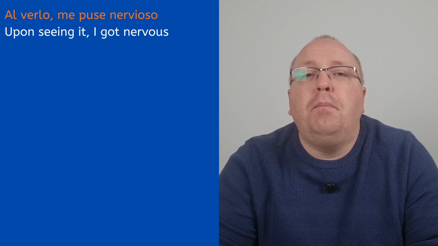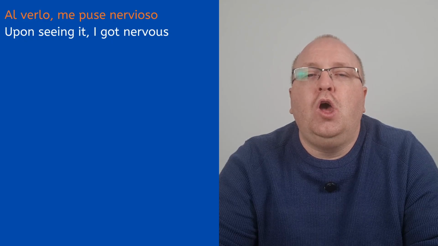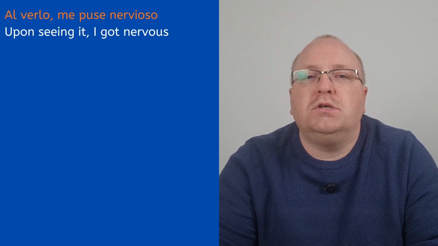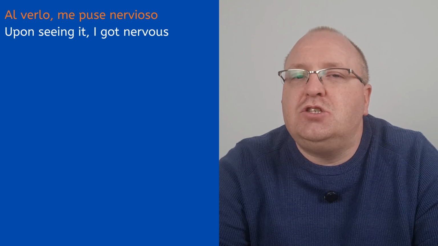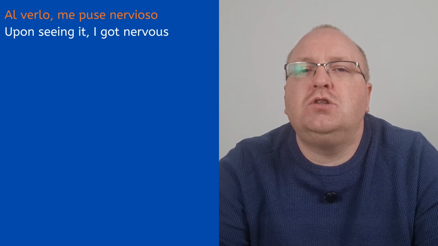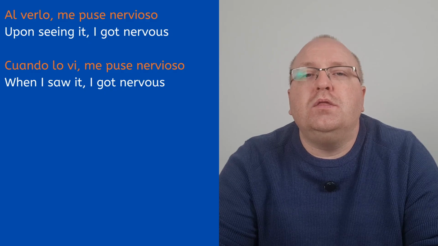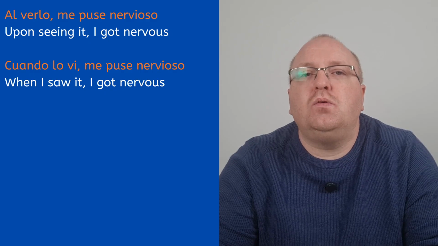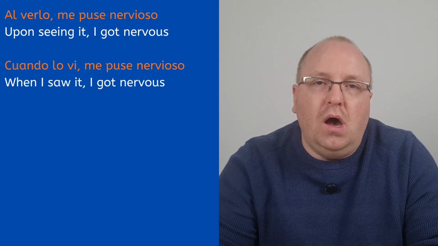And it gets even more complicated if we add in object pronouns, which are words like it or them and so on. With the al plus infinitive construction, we just hook the word it onto the end of the infinitive verb, which is nice and easy. Take a look at this sentence. Al verlo, me puse nervioso. Upon seeing it, I got nervous. If we were to say that sentence using cuando, we would have to change the word order again. Cuando lo vi, me puse nervioso. When I saw it, I got nervous.